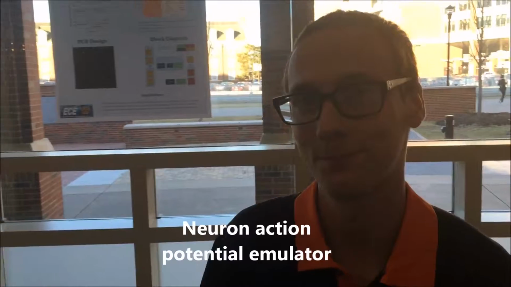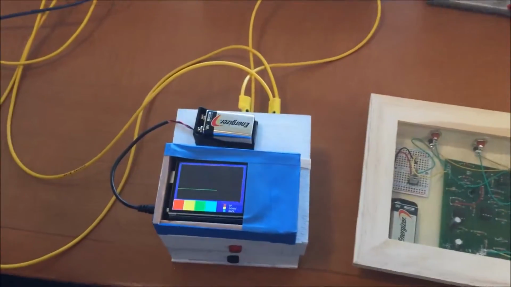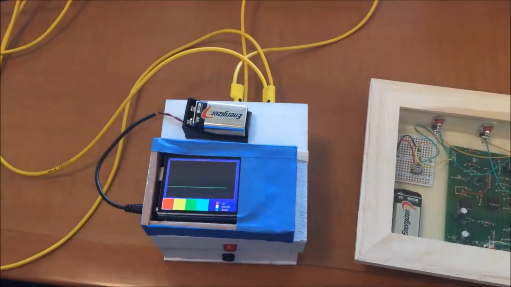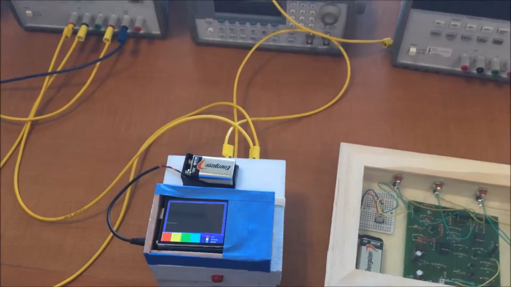Alright, we are the Neuron Emulator Group. Our job was to recreate a neuron. What a neuron does is it receives an input signal, and when that input signal exceeds the threshold voltage, it fires a pulse. So as you can see in our beautiful demonstration, about every 4 seconds a pulse is fired because the threshold voltage has been exceeded.